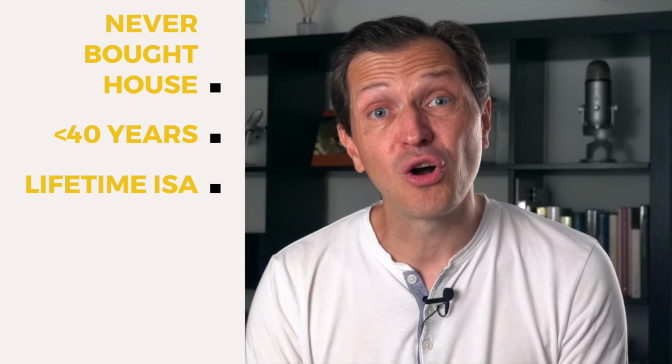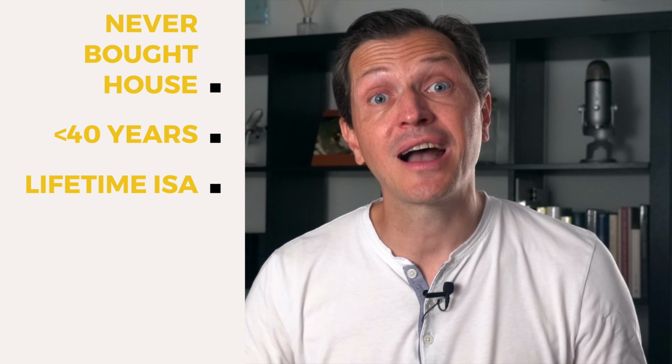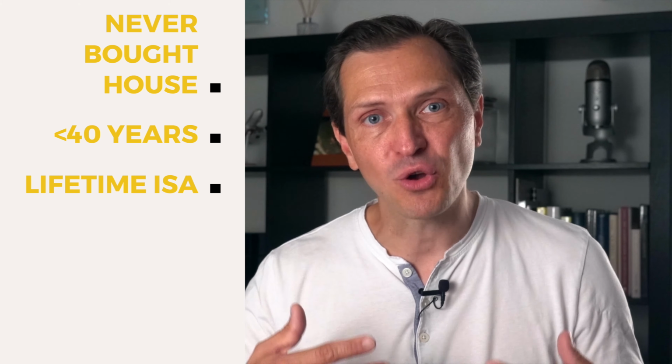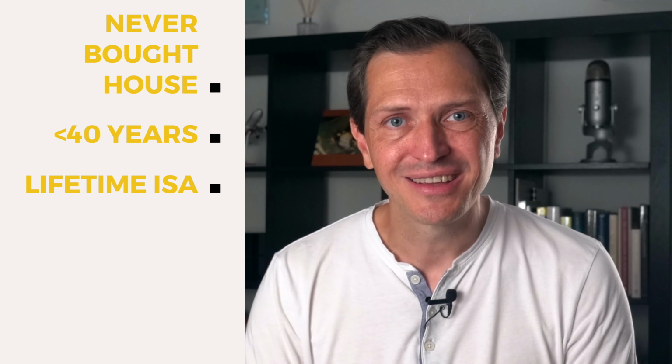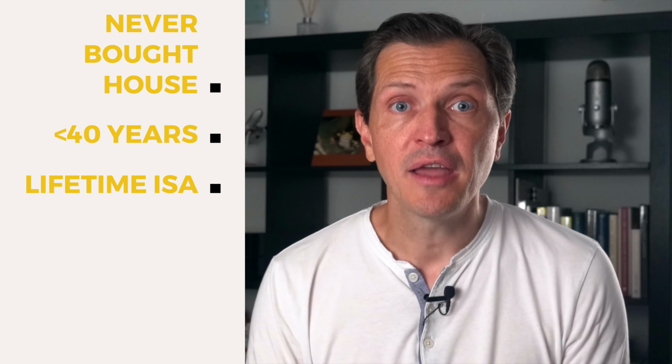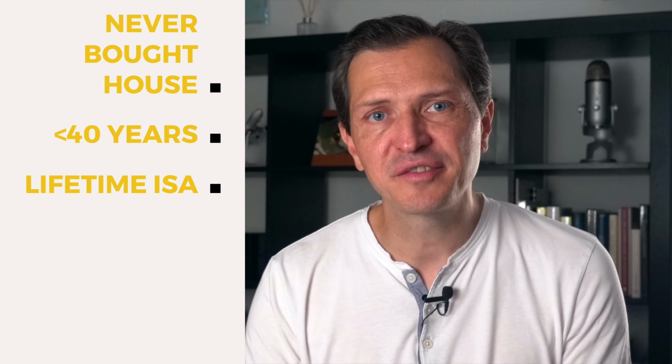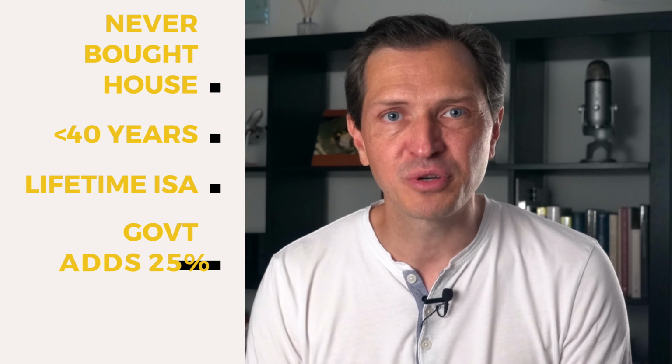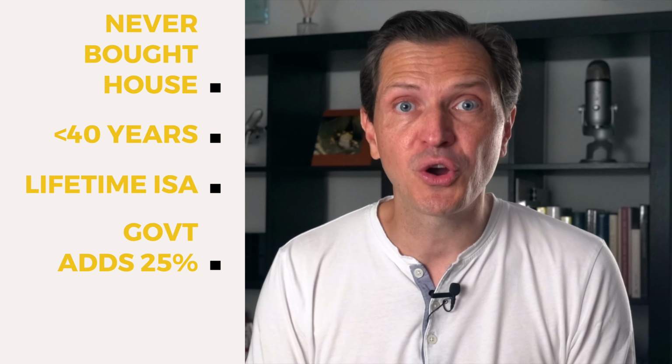What the government has always tried to do is encourage young people to save, but also be able to buy their own home. And so if you invest into a lifetime ISA, the government tops up every contribution that you make by 25%. So, in fact, you get a 25% return on your investment straight out of the box. Doesn't get better than that.